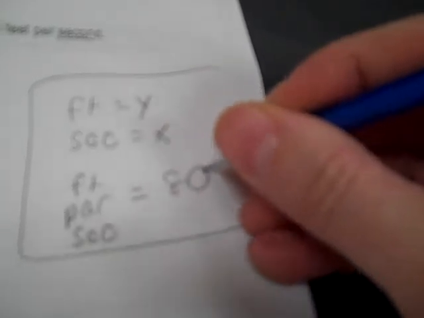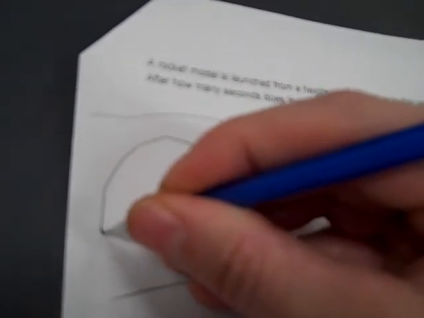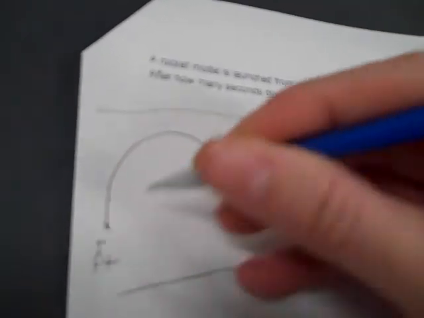So my feet per second is 80. Now remember, the model was launched, but then it comes back down, so that's a parabola. It's launched from 5 feet, and it winds up down here at 0 feet.